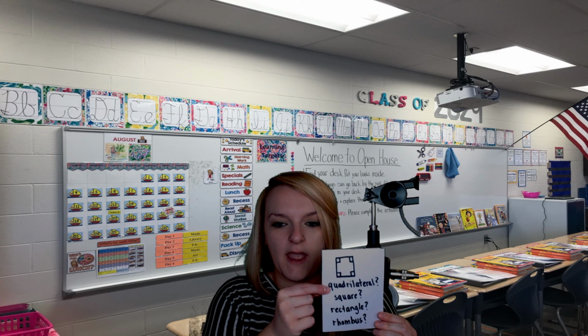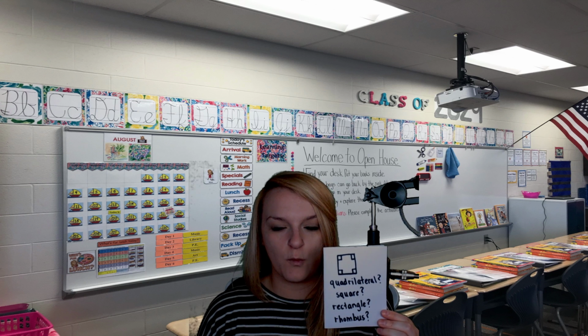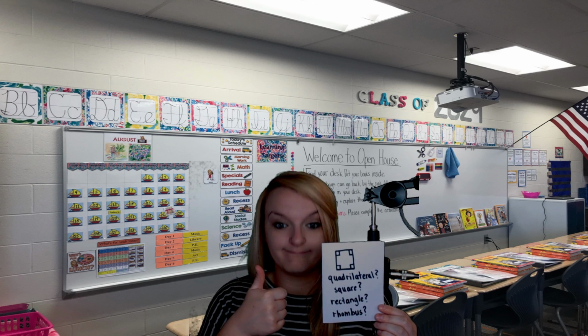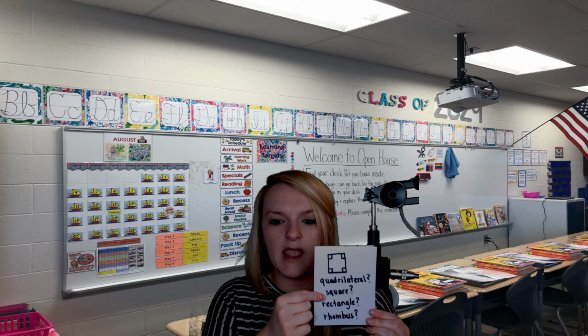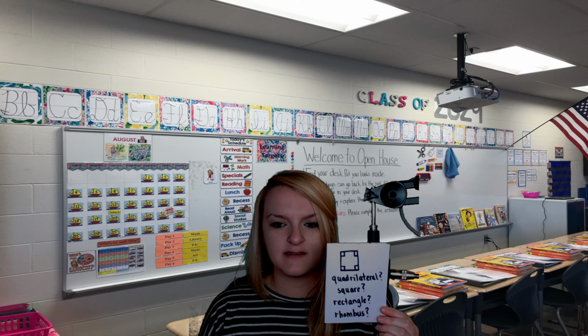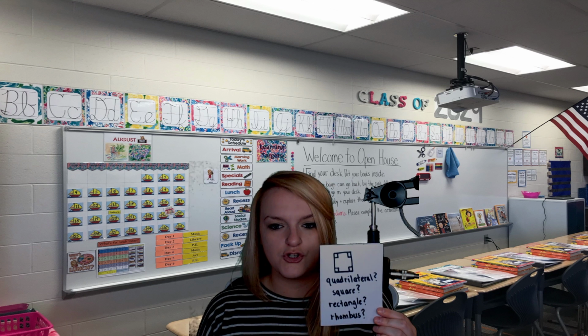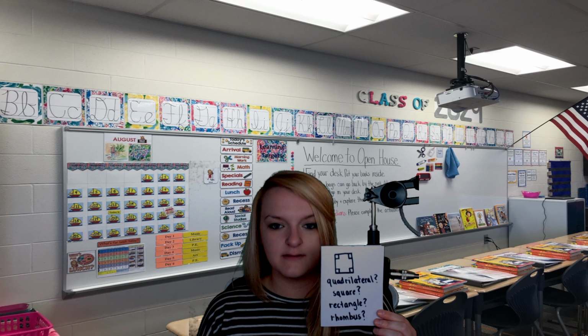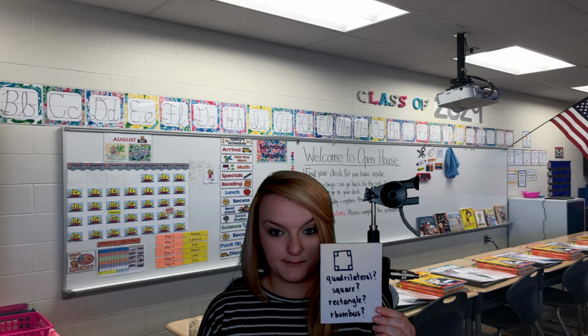Is the shape a quadrilateral? Does it have 4 sides and 4 angles? Yep, it is a quadrilateral. Is it a square? Does it have all sides that are the same length? 2 sets of parallel sides? 4 right angles?